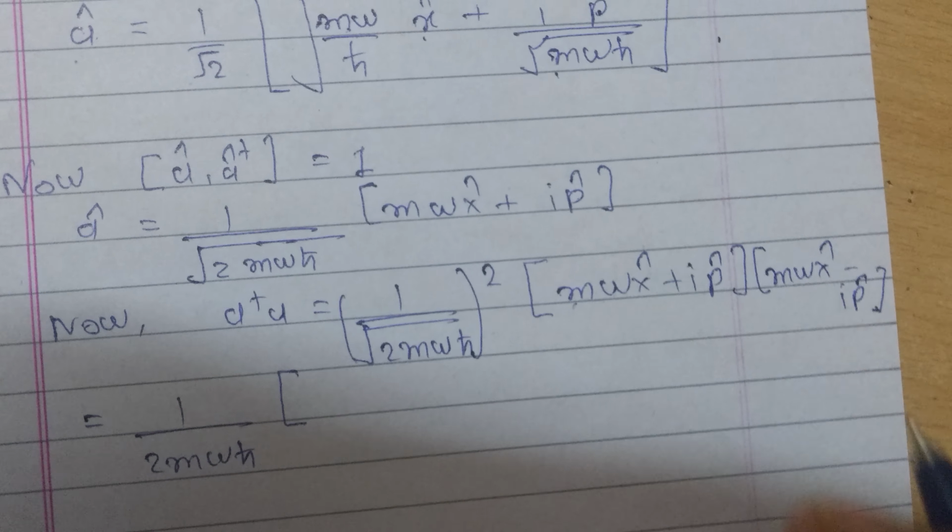Putting this value in this equation, we get h cross omega a dagger into a dagger a plus 1 plus half a dagger acting on ket n is equal to En a dagger acting on ket n. Simplifying this equation, we get h cross omega a dagger a a dagger plus a dagger plus half a dagger acting on ket n is equal to En a dagger acting on ket n.